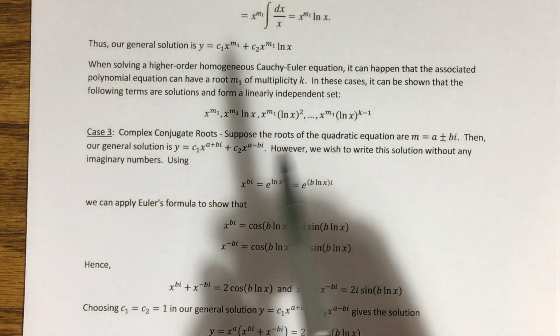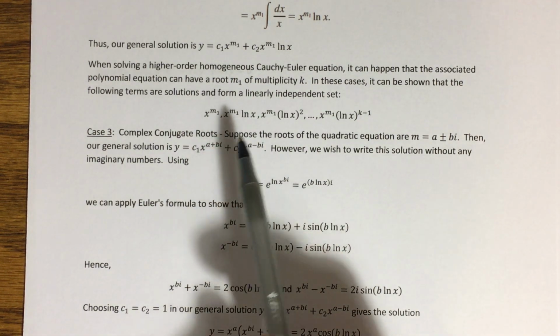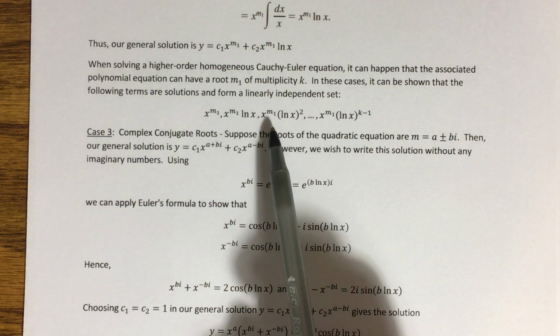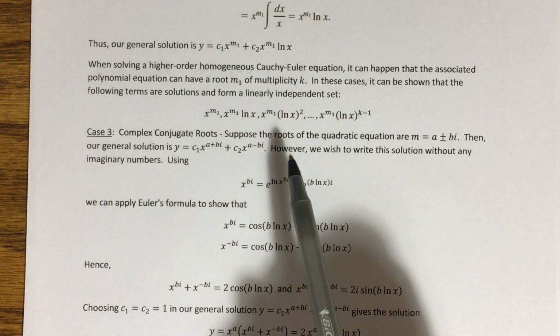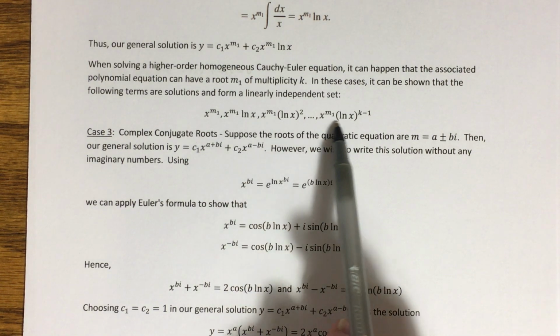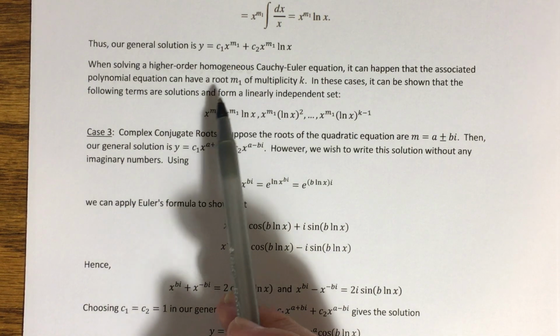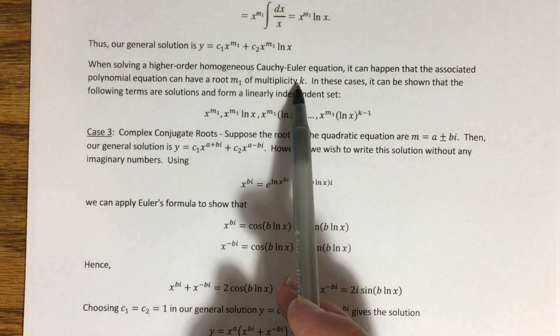And when that happens, you can find a more general set of solutions to use in your complementary solution. So all of these terms would show up as solutions to our DE if m1 had a multiplicity of k.